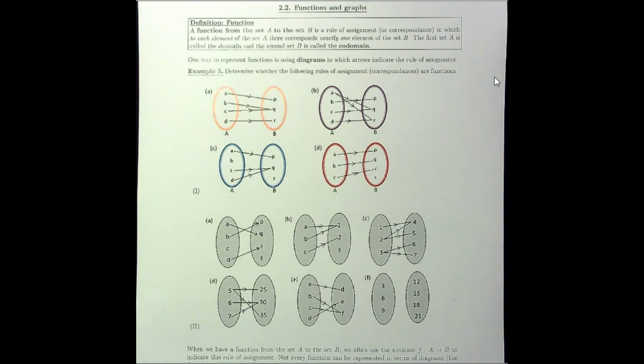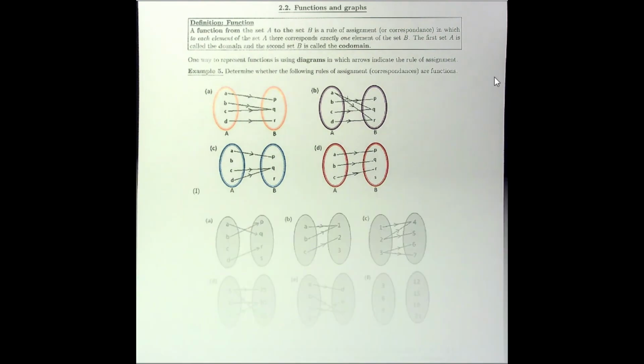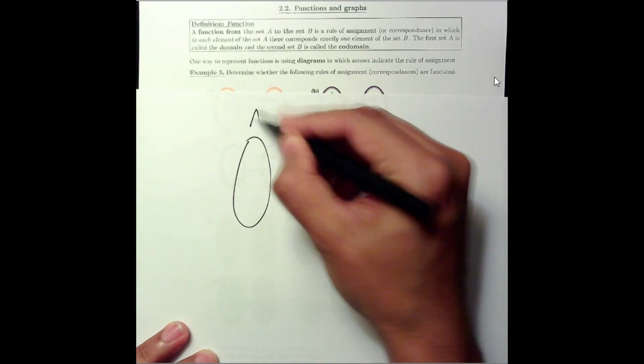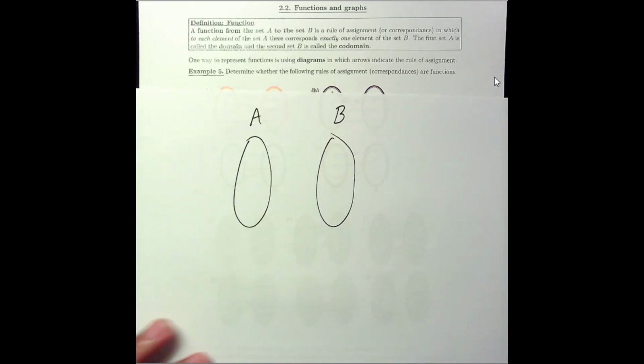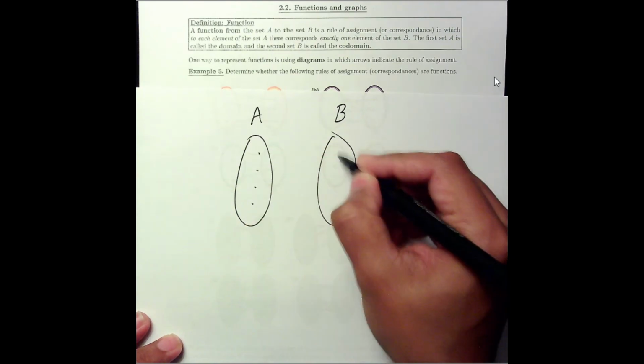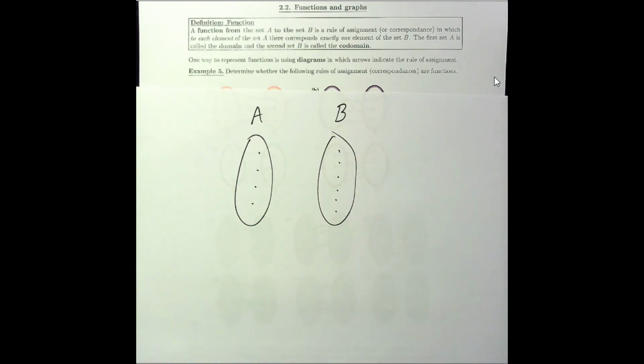In order to define a function, you need two sets: a set A, which we're going to call the domain, and a set B that we're going to call the codomain. Once you have the two sets, a function from a set A, so let's say this is A, to a set B is just going to be a rule of assignment, right?